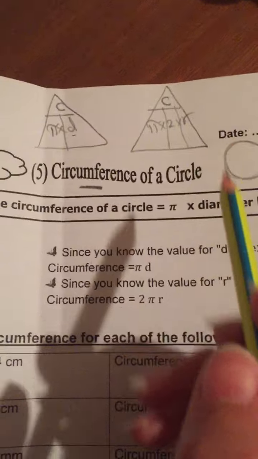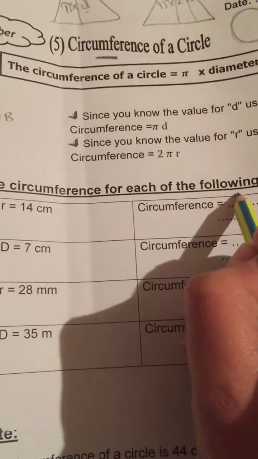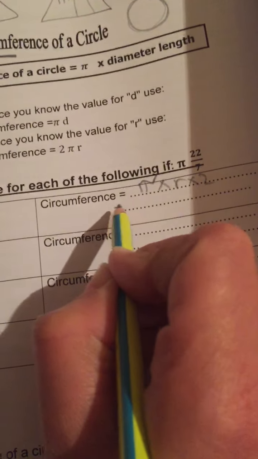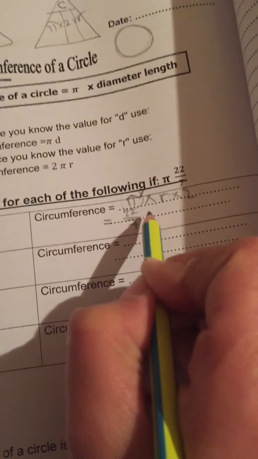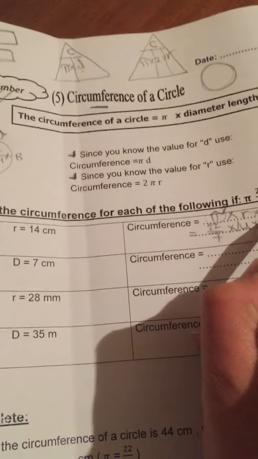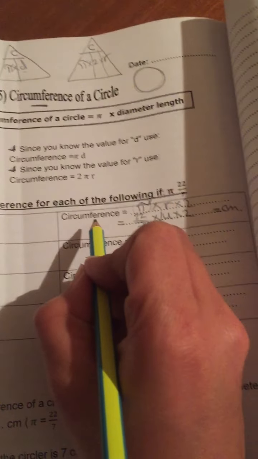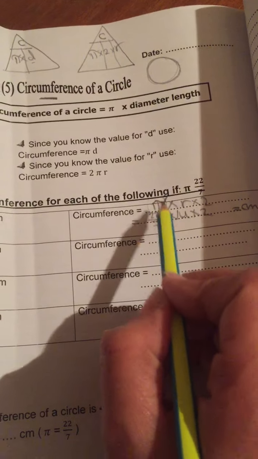After knowing the two rules, let's calculate the circumference of the circle here. I will use the radius: pi times radius times 2. Pi is given here, which is 22 over 7, times radius, which is 14, times 2, and it's going to be in centimeter because this is circumference or perimeter. It's not area.